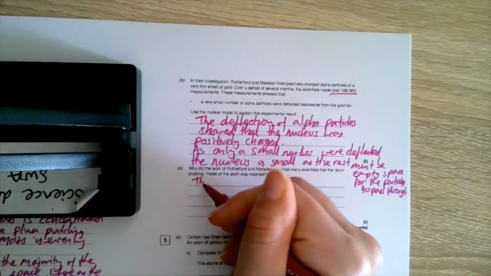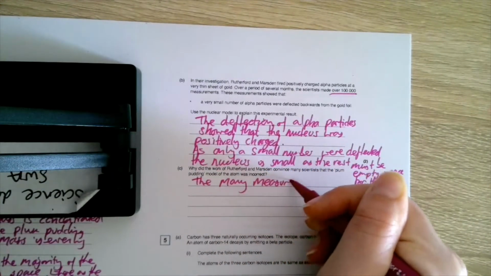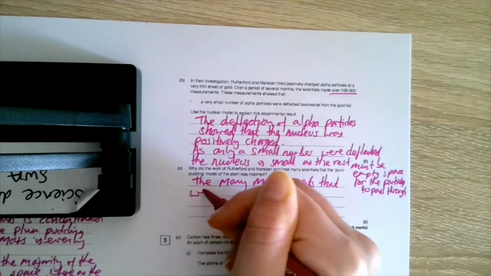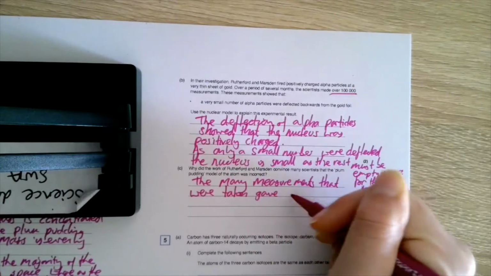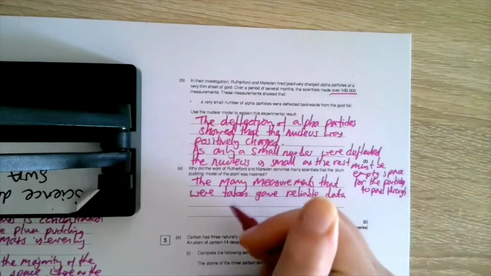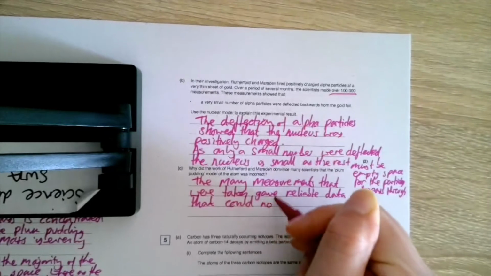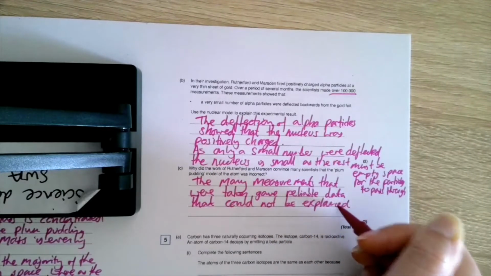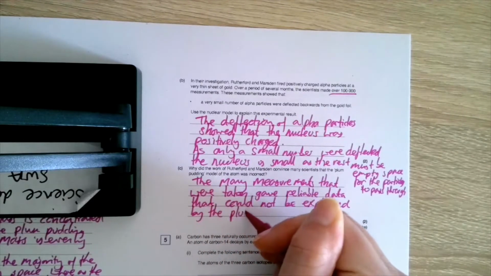So the many measurements that were taken gave reliable data that could not be explained by the plum pudding model.